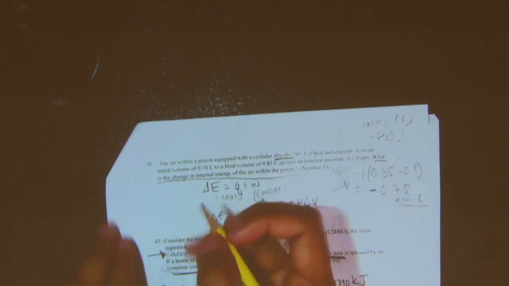Just like we know, whenever we want to add or subtract things, they have to be in the same units before we get the right answer, right? So if I were to convert this ATM liters to joules, it would be negative 0.75 ATM liters. How would I convert it? What would the conversion be?